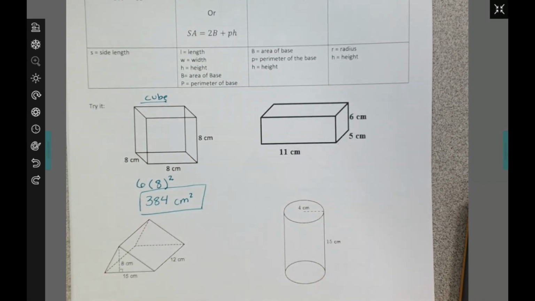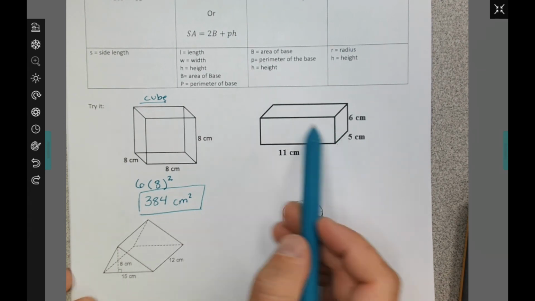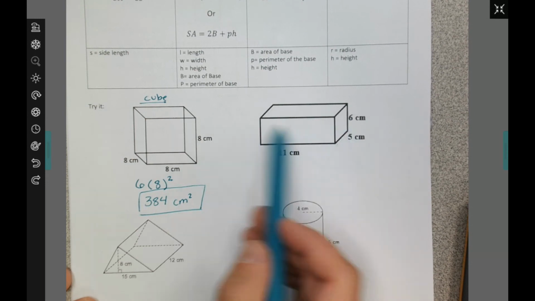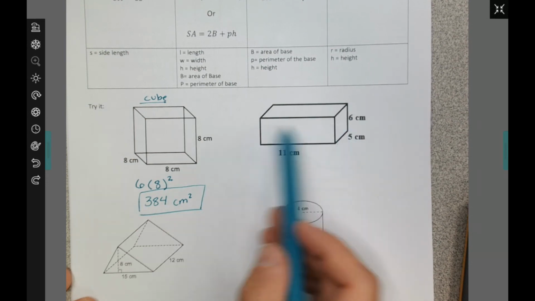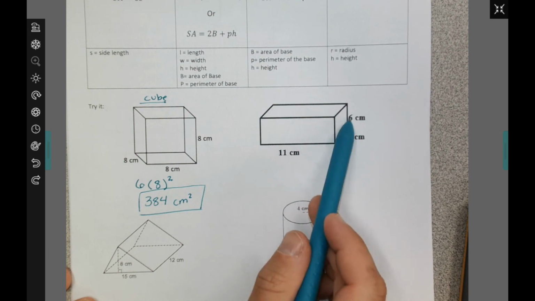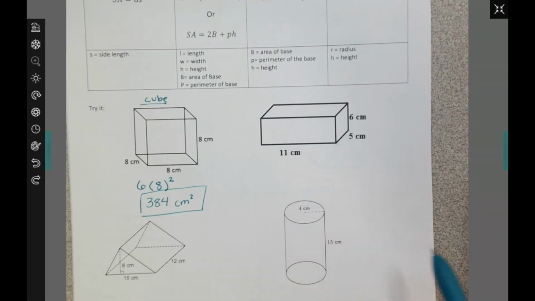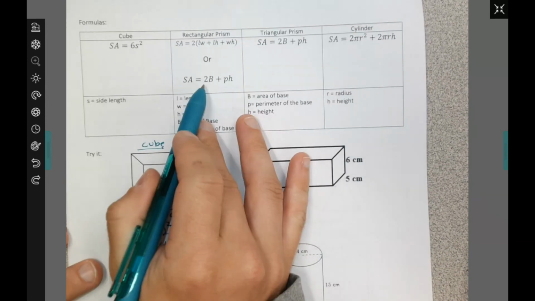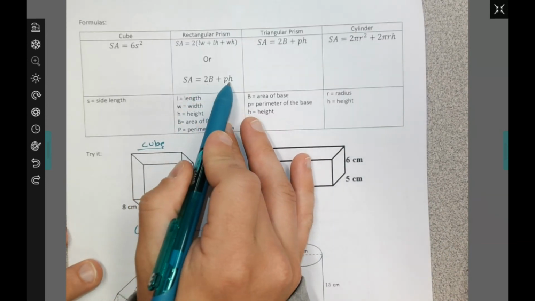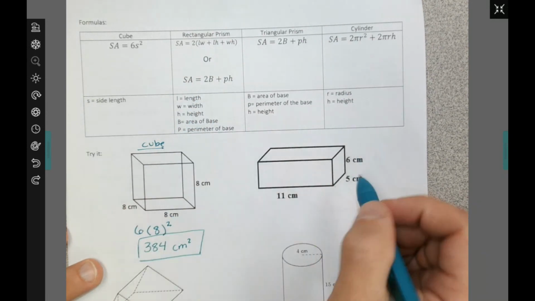For the rest of these, really, you just have to identify what shape we have going on. So here, this next one, we have 2 bases, so it's going to be a prism. For my base, we have a 6 by 5, which is going to be rectangular. So you go to your rectangular prism formula, and it's 2B plus Ph. 2B is going to be the area of the base.